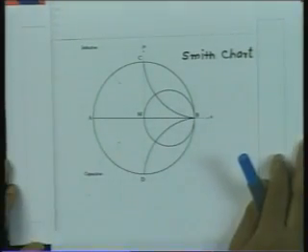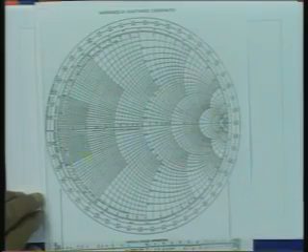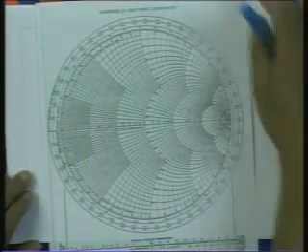Normally, these Smith charts are readily available for calculations. So, one does not have to draw the Smith chart, having understood that the Smith chart is a superposition of constant resistance and constant reactance circles. We get a figure something like this. This is what is called a Smith chart.